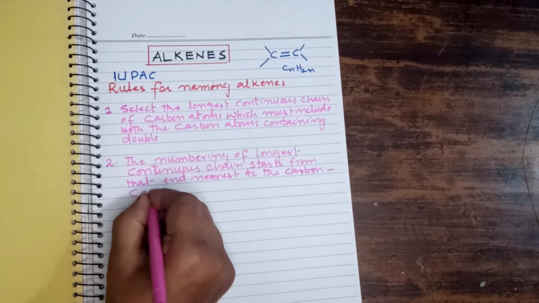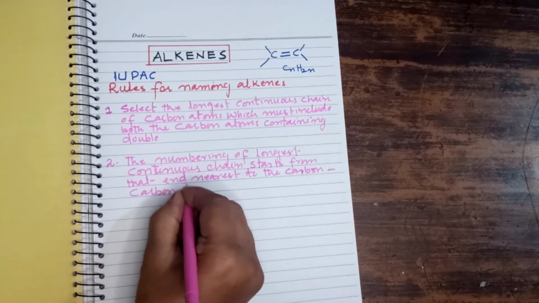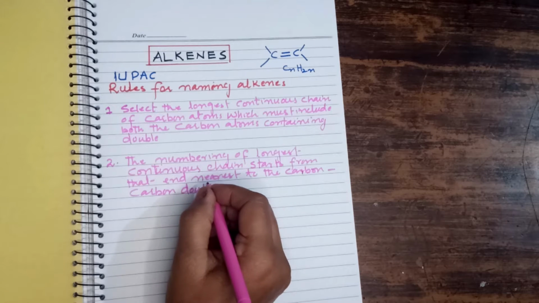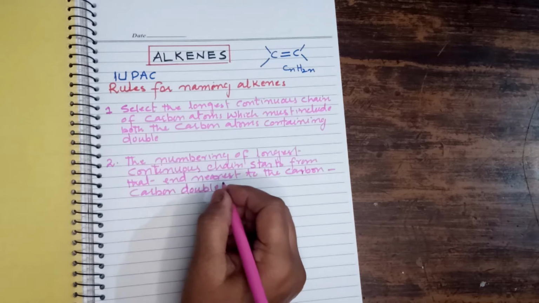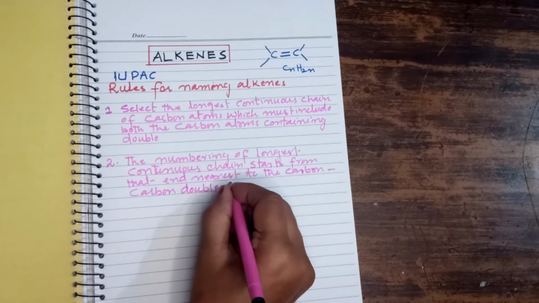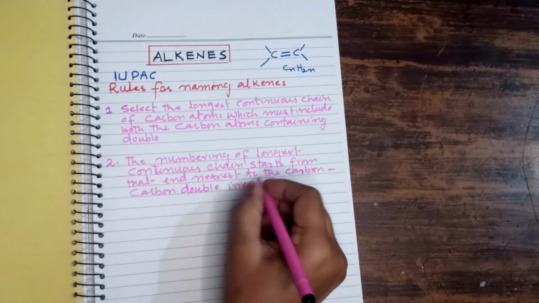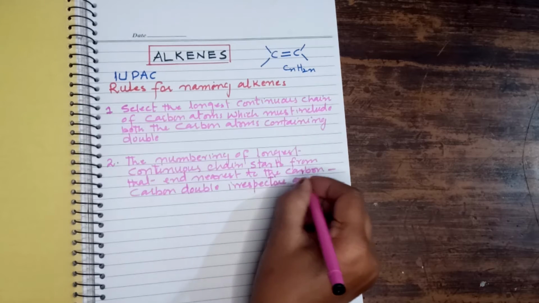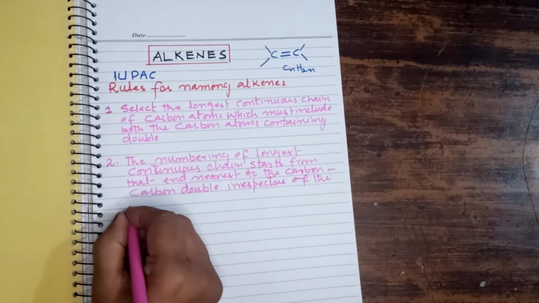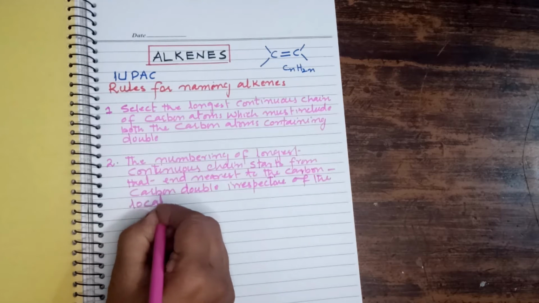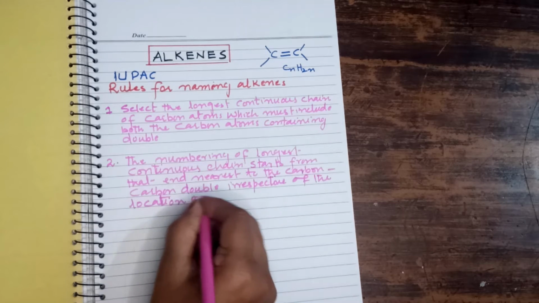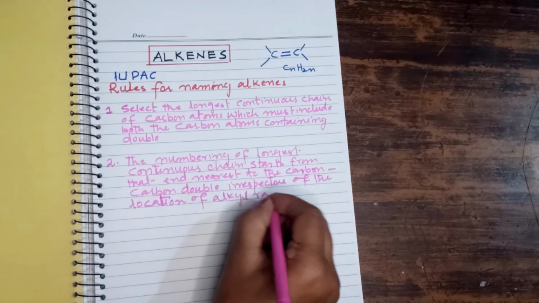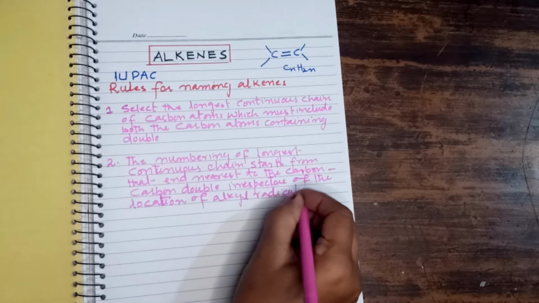Carbon-carbon double bond, irrespective of the location of alkyl radicals. Right, students?